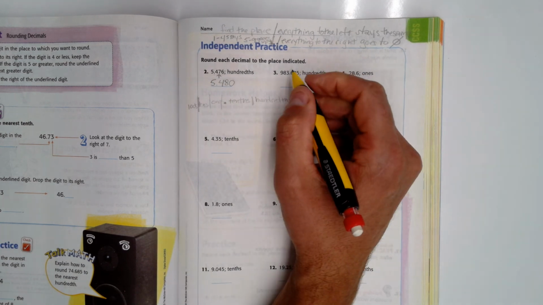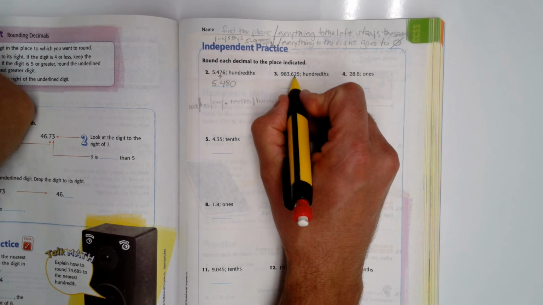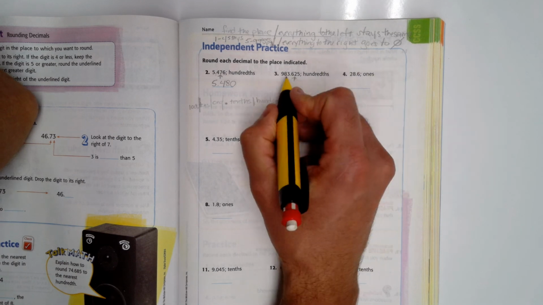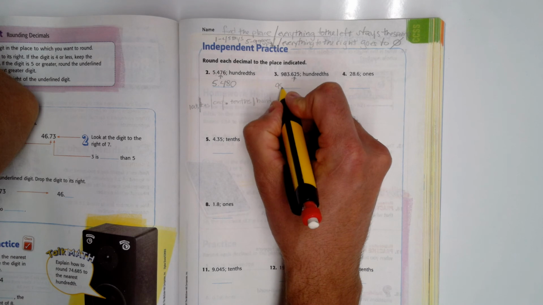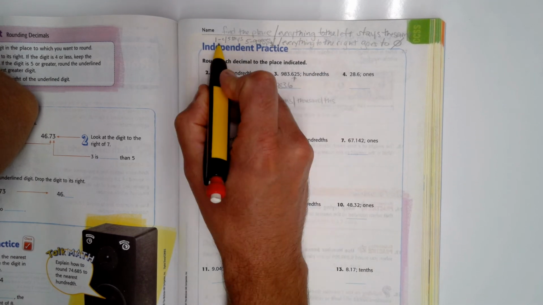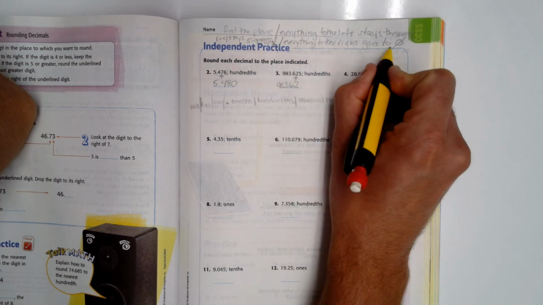So we need to identify the place that they want. So this is tenths, this is hundredths. So it's this number right here. We identify that number. Everything to the left stays the same. So I could just write down 983.6. Now, if it's 1 to 4, it stays the same. It's 1 to 4, so it stays 2. And now everything to the right turns to 0.